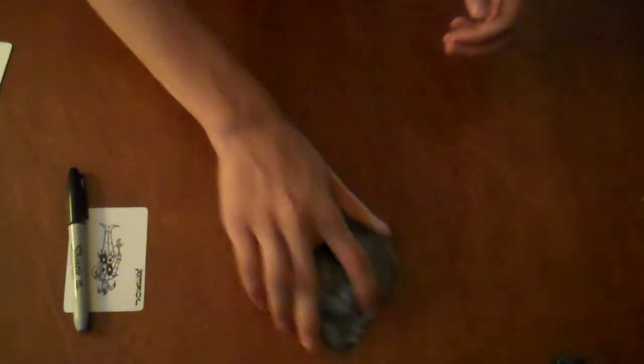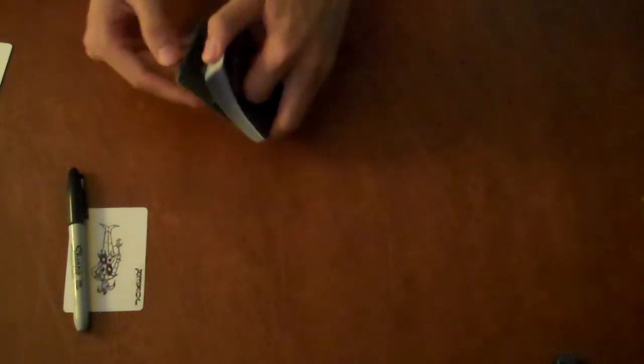Then tell them, you know what, I'll even shuffle the deck, I'll riffle shuffle the deck. Very good at that. So you put the deck aside and tell them, right here on the back of this card, I'm going to write a prediction. So you point away from them and you write the prediction.